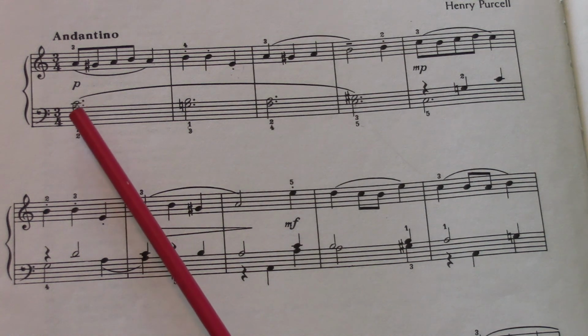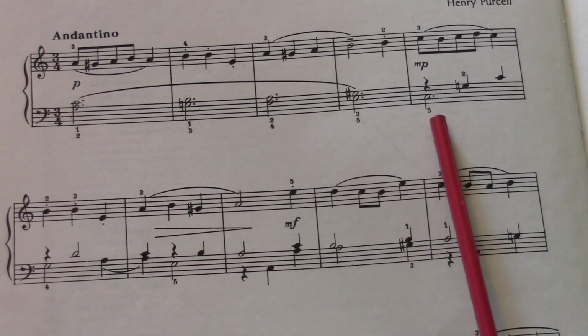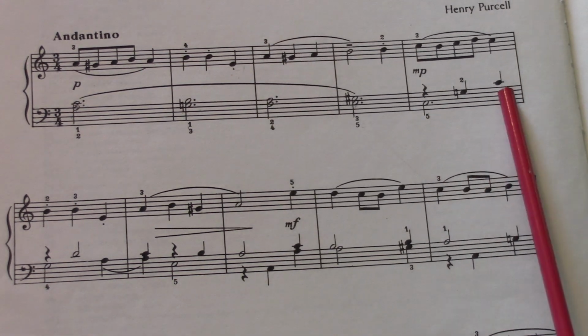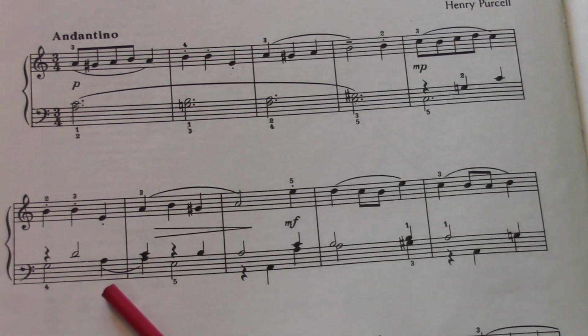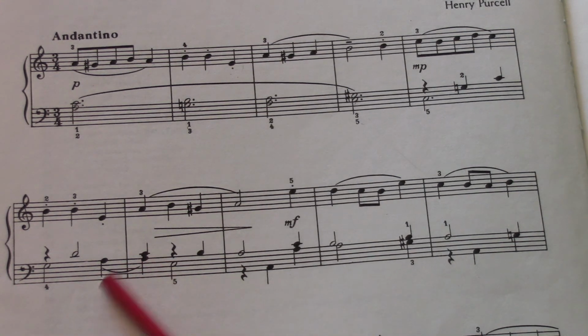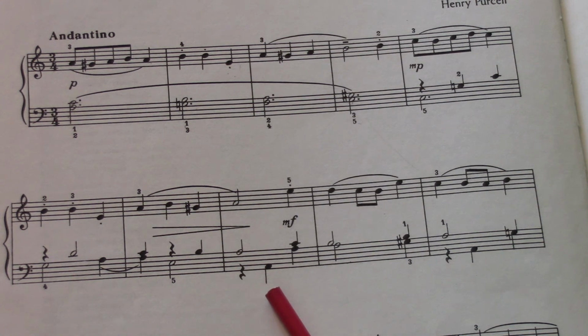Now let's look at that bass line. Ooh, it's moving right down the scale. And then with the second phrase, looks like we have a much more open pattern. Looks like C major, moving into G major with more thirds and fifths and octaves in the left hand.